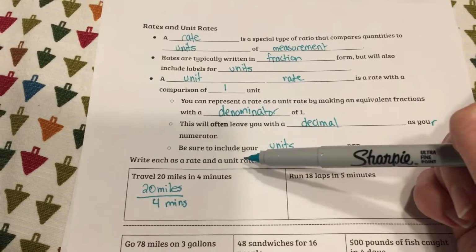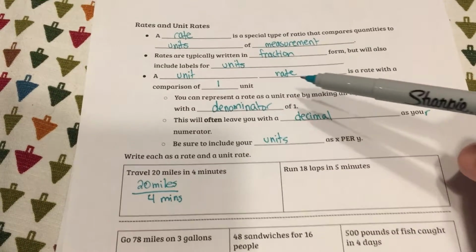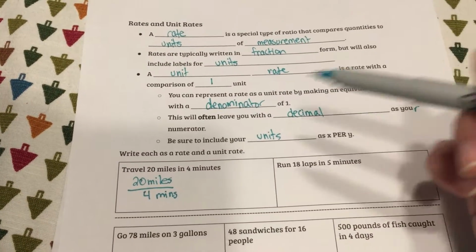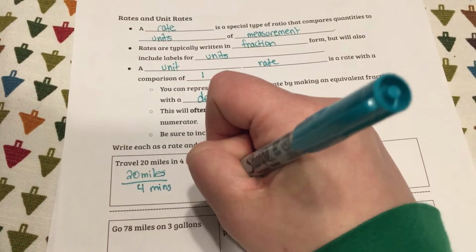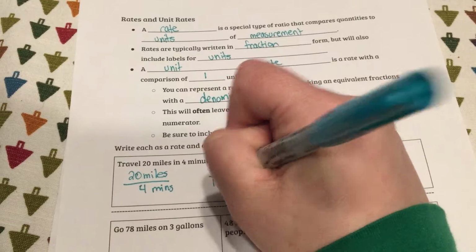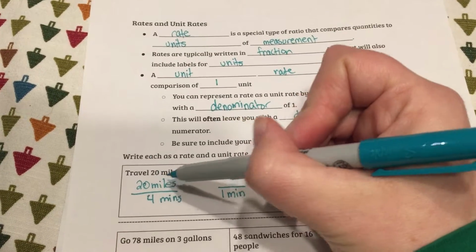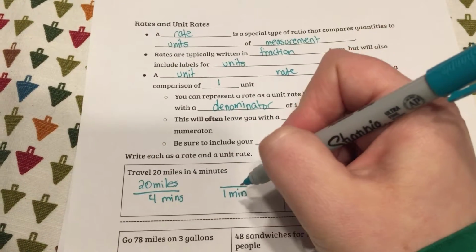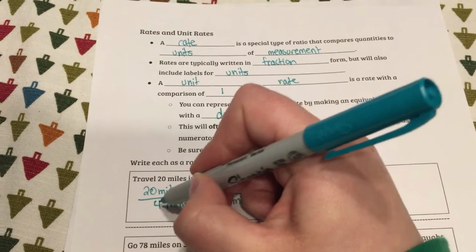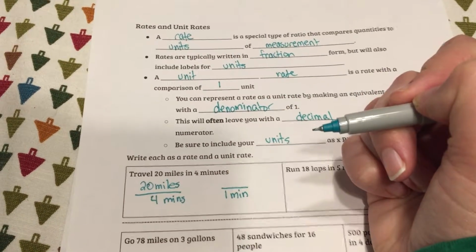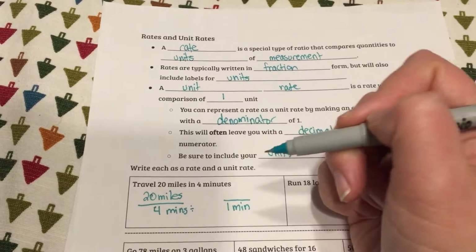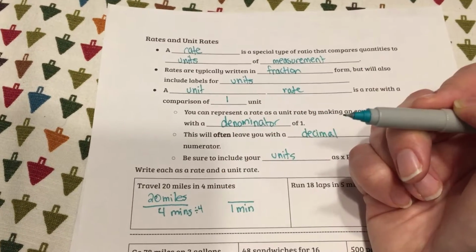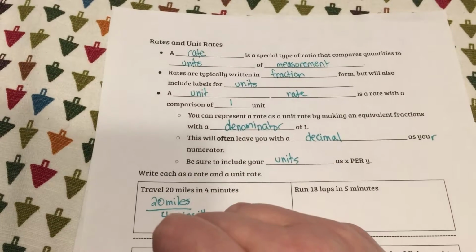Now they want me to write that as a unit rate, which means I have to pretty much just figure out how often I went in 1 minute. So I want the bottom to be 1 minute. If I went 20 miles per 4 minutes, how many miles did I go per minute? Well, how did I get from 4 to 1? We're just making an equivalent fraction here. I'm getting smaller, so I know I'm going to divide by 4. I'm just dividing by 4.